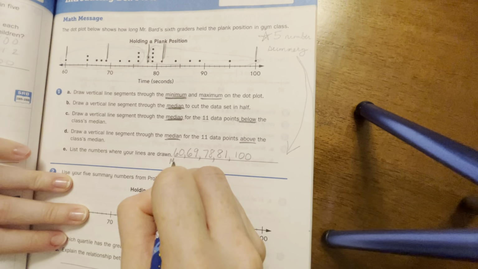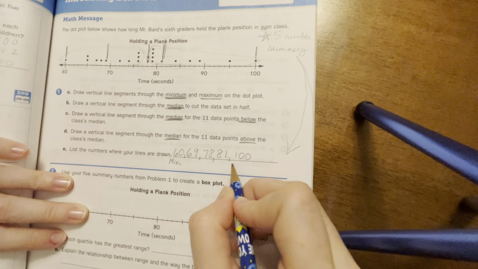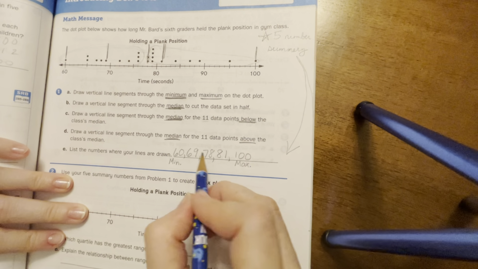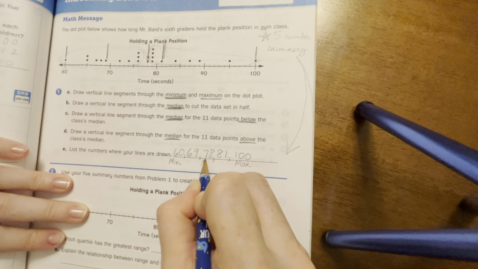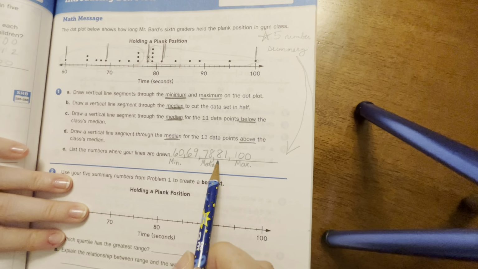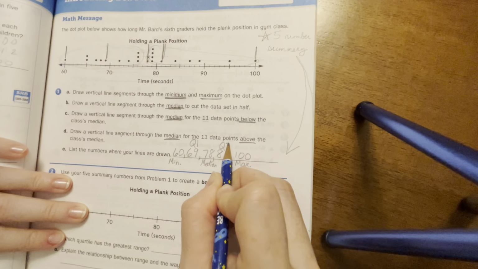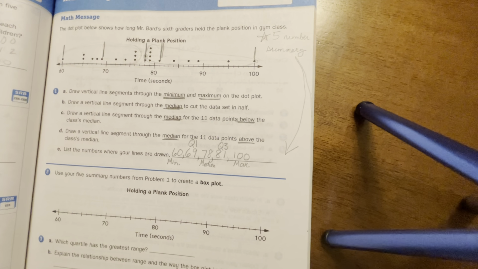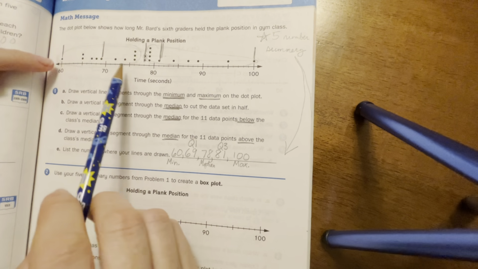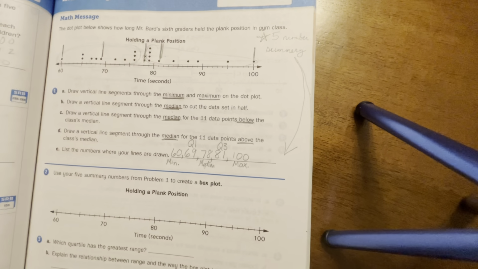That is our minimum. So let's write MIN under that one. 100, that is our maximum. So write MAX. 78, that is our median. And then these two in between, these are what we would call quartile 1 and quartile 3. So there's our 5-number summary. Minimum, maximum, median. And then we find the median of the lower set, and that's called quartile 1. And then the median of the upper set, and that's called quartile 3.